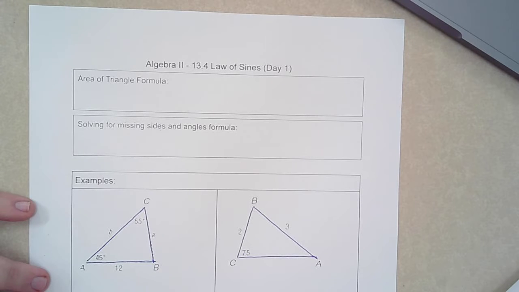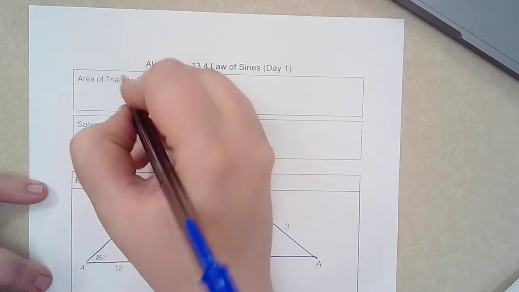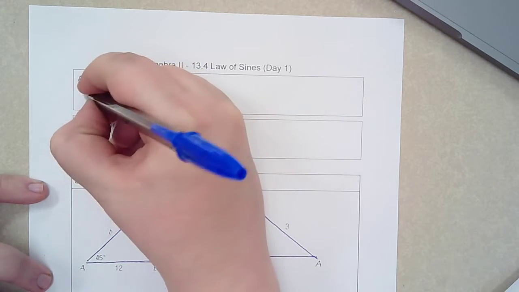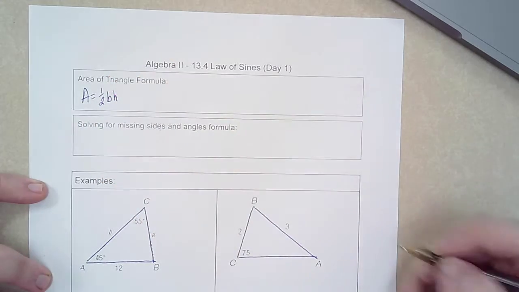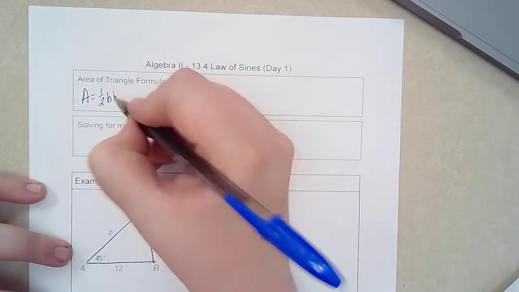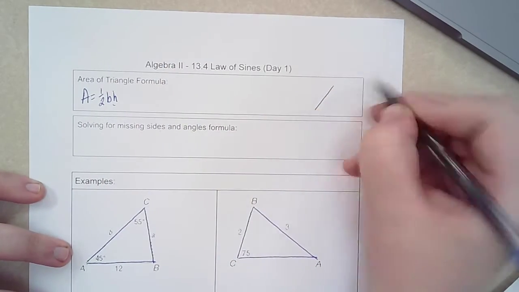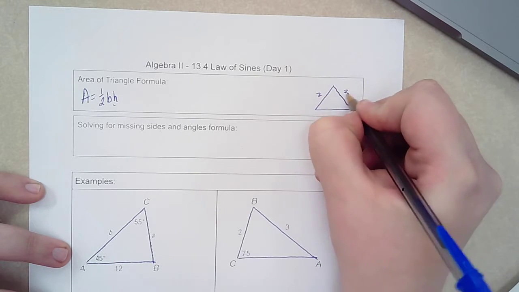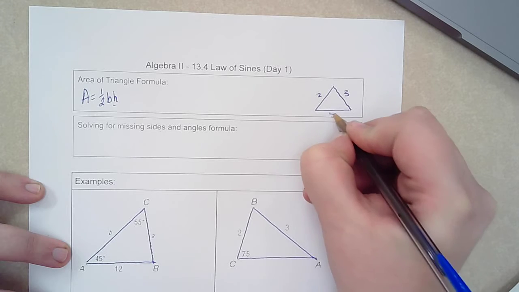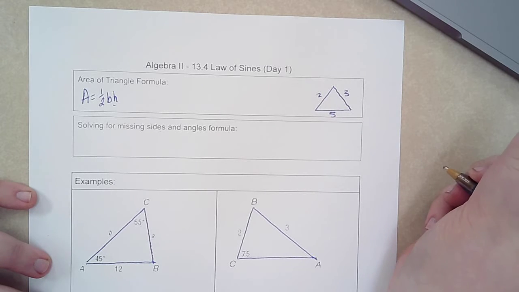So the other day we did a little different note sheet in class, but ultimately I thought this note sheet was maybe a little bit simpler to look at, so I'm going to fill this one out. The area of a triangle is area equals 1/2 base times height. However, if we don't have the height of a triangle, say we have something that looks like this, like a 2, 3, 5 triangle.